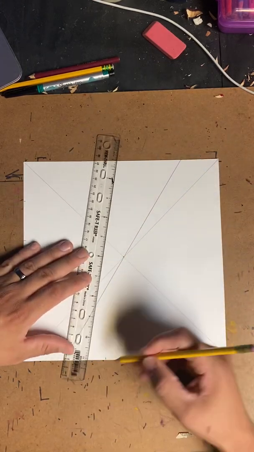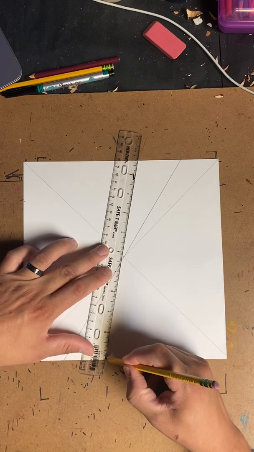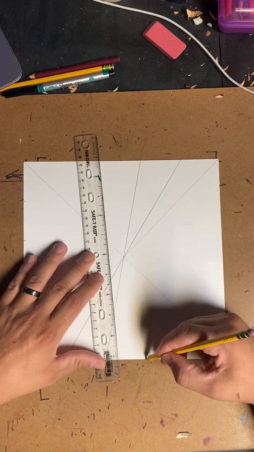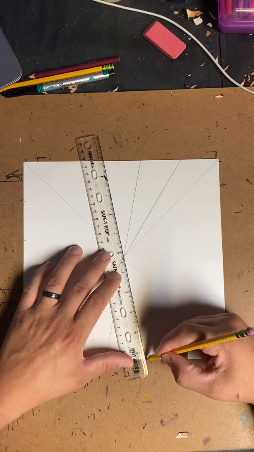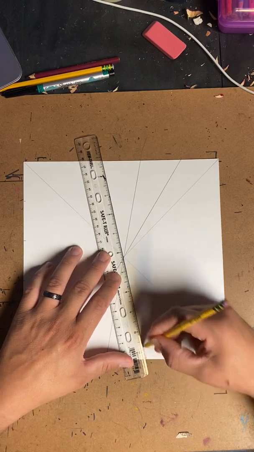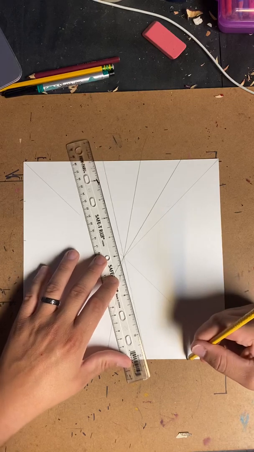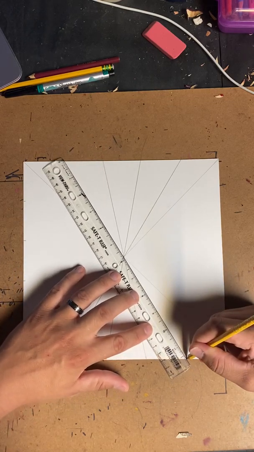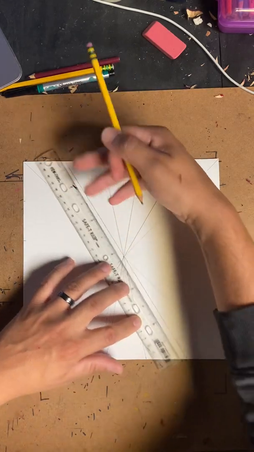Okay, so let's do that again. And you want to do that across the entire bottom to intersect that central point and create the exact opposite shape on the top part.